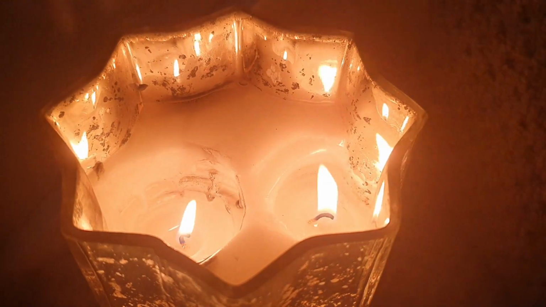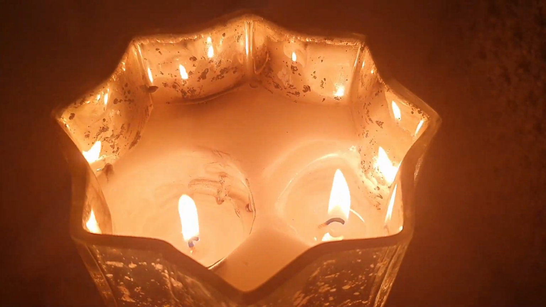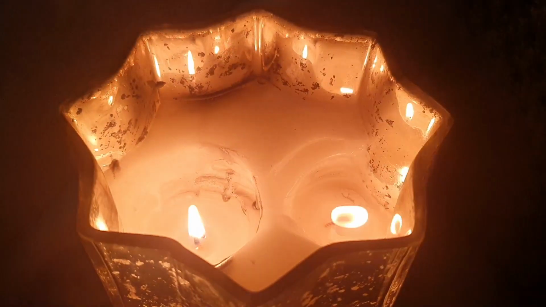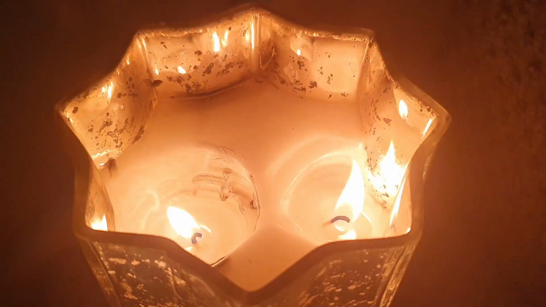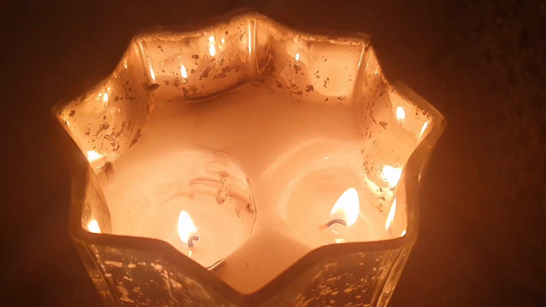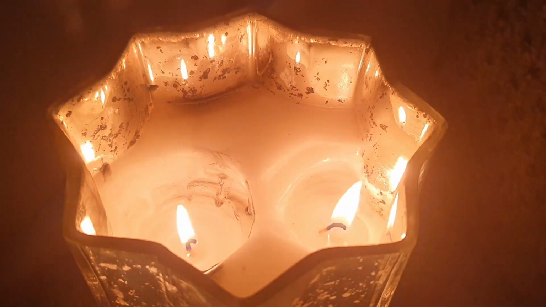Here's a candle, burning away, producing calming warmth and light. But I look at this as a chemist and think, what else is being produced? What invisible products are actually being made by this combustion of the wax?